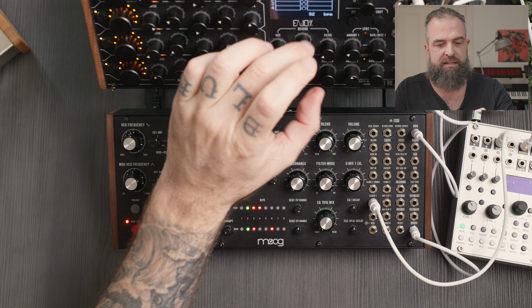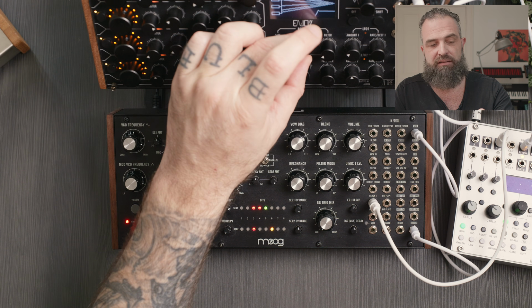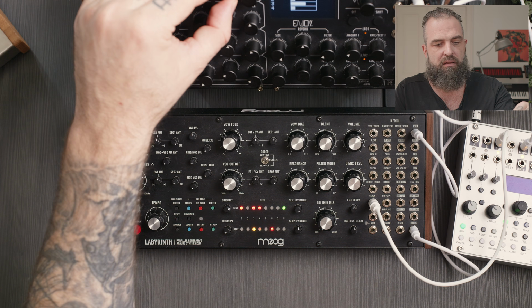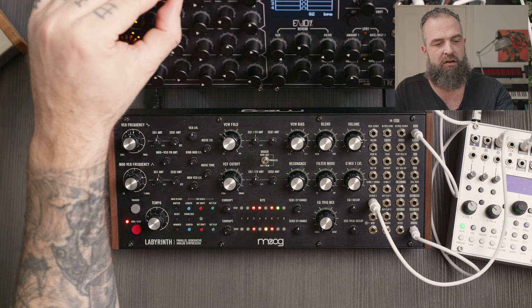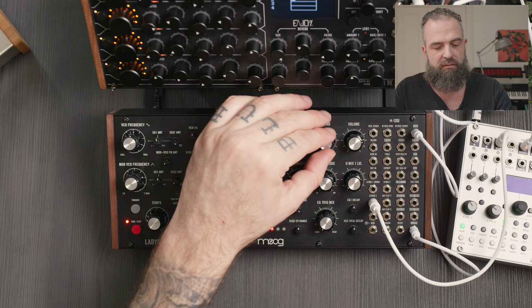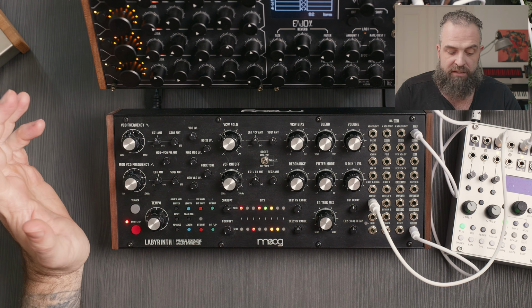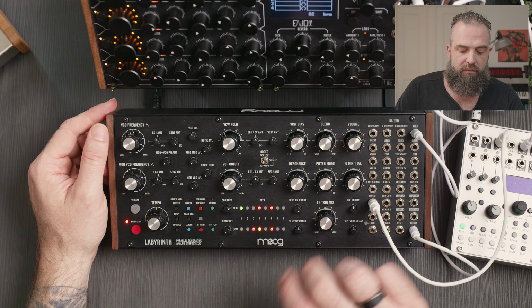Needless to say, let's make things a little more enjoyable, right? Tiny bit of reverb, tiny bit of delay. Already interesting, right?